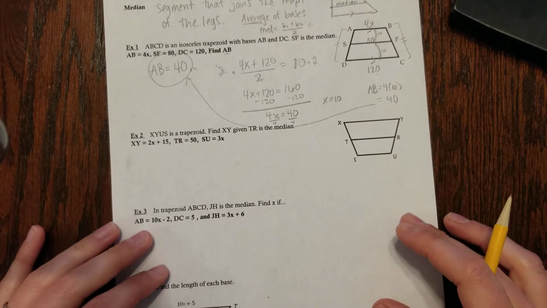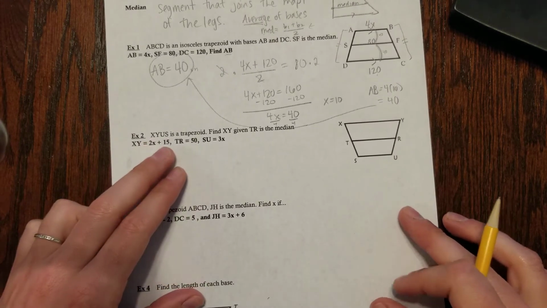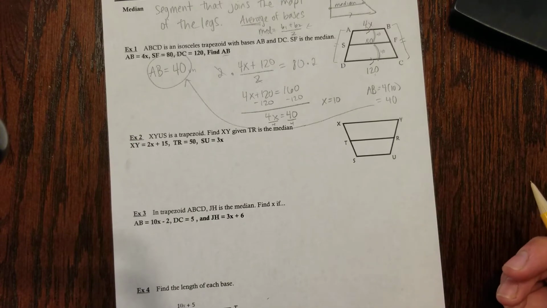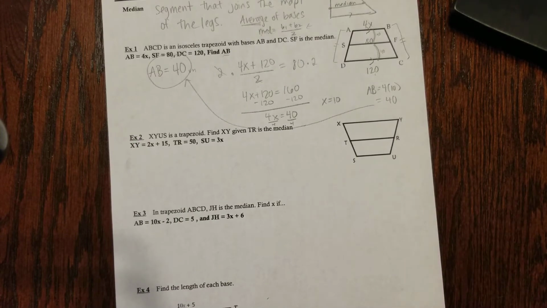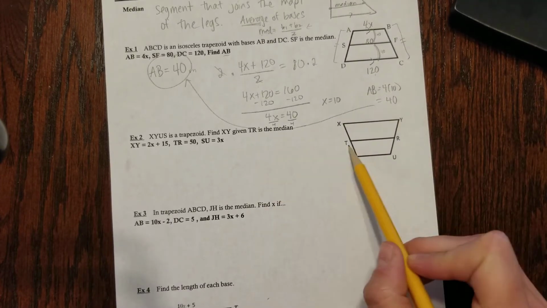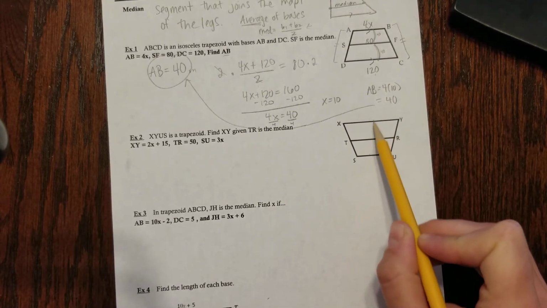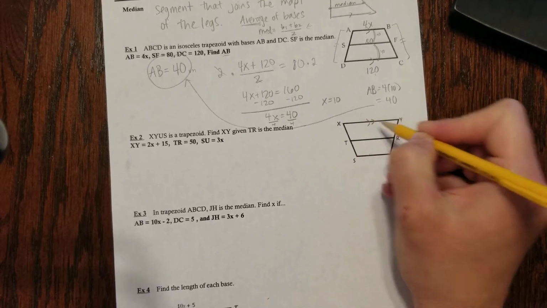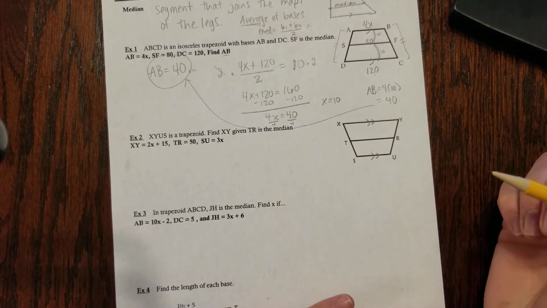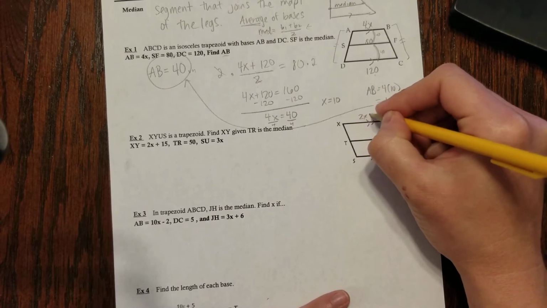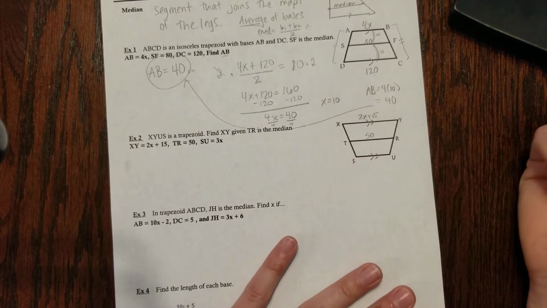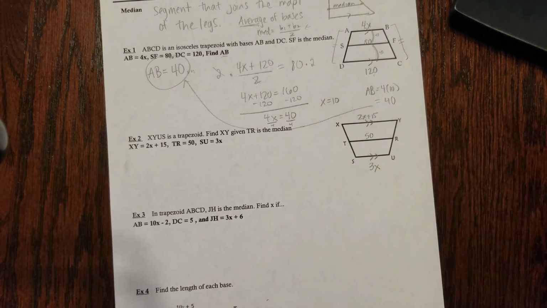All right, let's look at number 2. We've got another trapezoid. It does not tell us this one's isosceles, so we don't know if the legs are congruent. We do know that TR is the median, and the median is always between our bases. So that means XY and SU are going to be the bases. We know that XY is 2x plus 15, TR is 50, and SU is 3x.